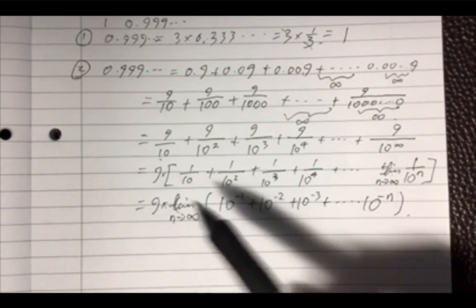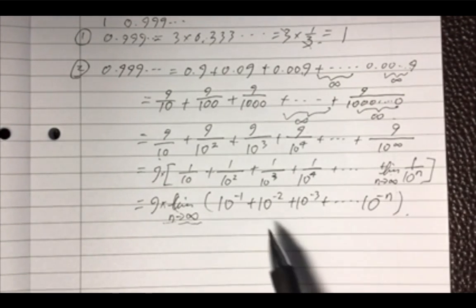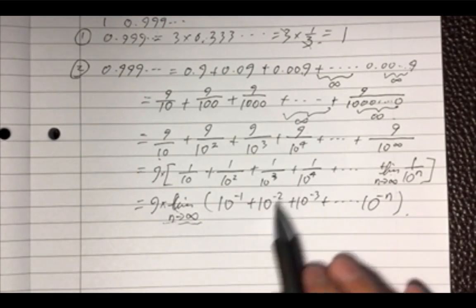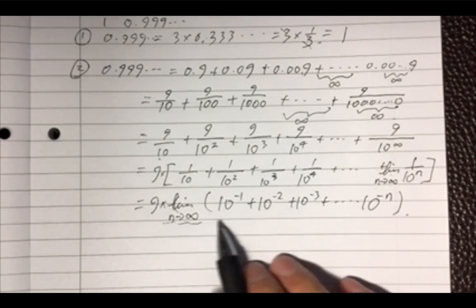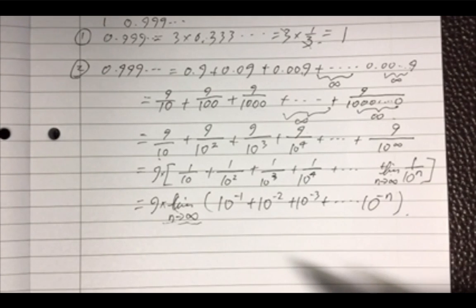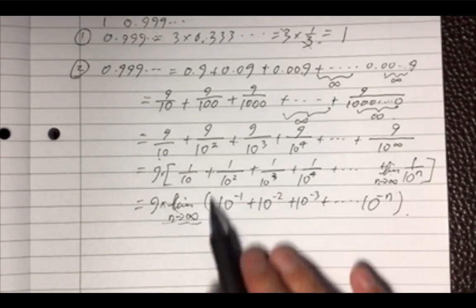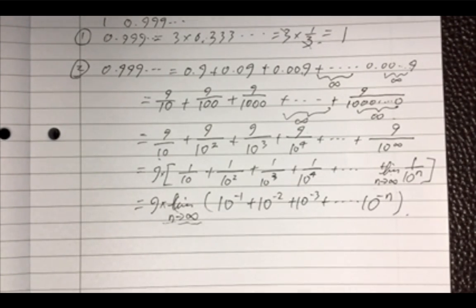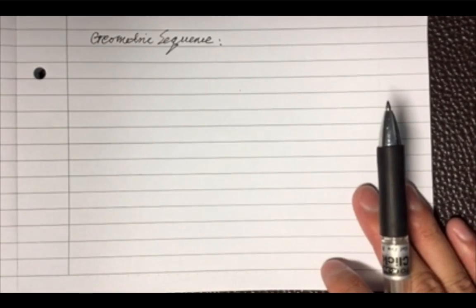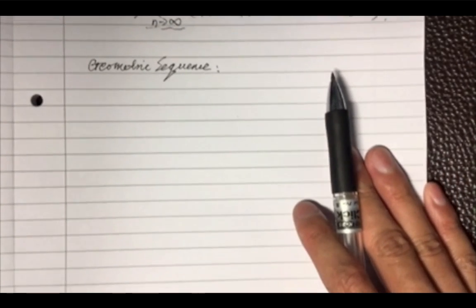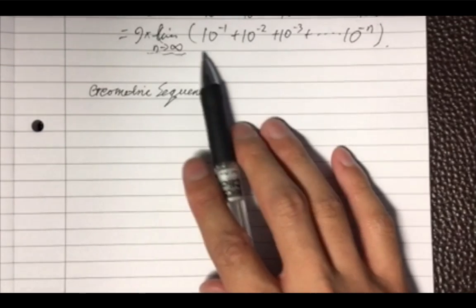We don't need to care about this limit thing, but we need to simplify all the things here. We still cannot write the whole thing out, so we have to find a simpler term to represent the whole thing. It will be a geometric sequence or geometric progression, as you like, but I'm going to talk about it as long as we need this knowledge. So now let's talk about geometric sequence. We have to use the result of what we got above.